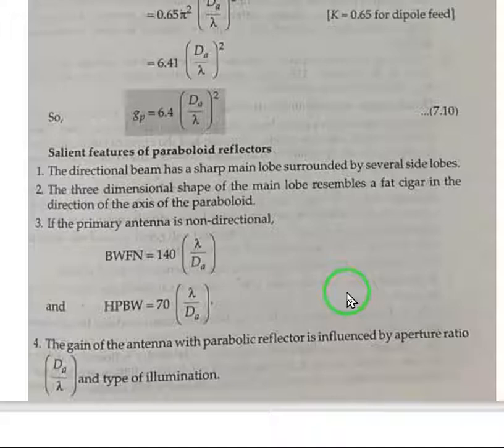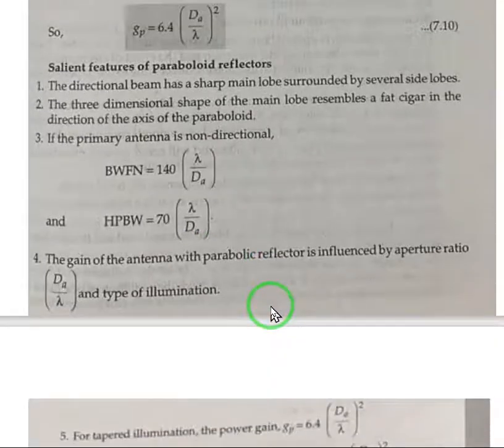The antenna installed at the focal point is known as the primary antenna. If the primary antenna is non-directional, the beamwidth and half power beamwidth formulas would be like the given formulas. The gain of the parabolic reflector antenna is influenced by the aperture ratio.